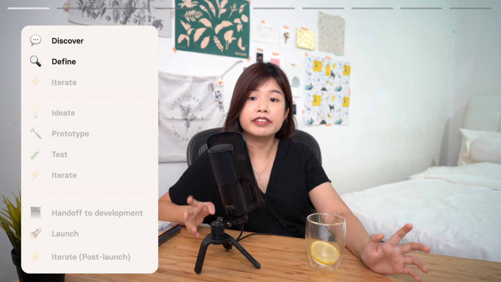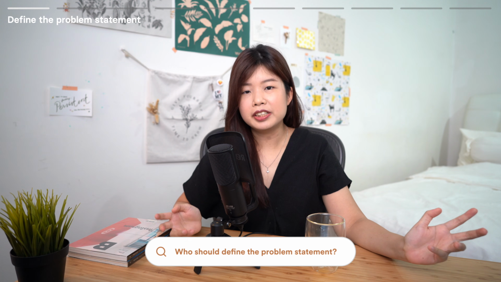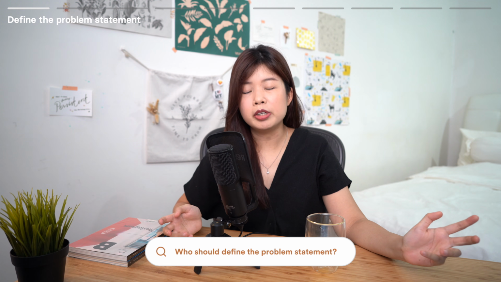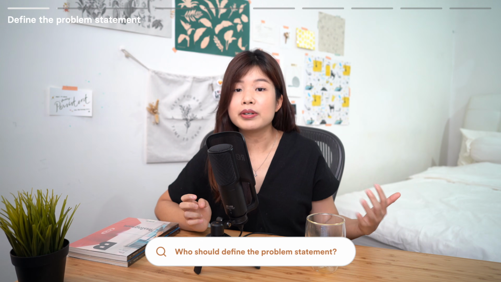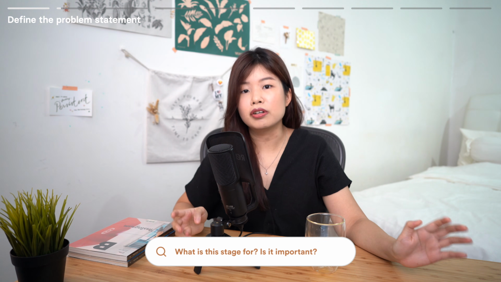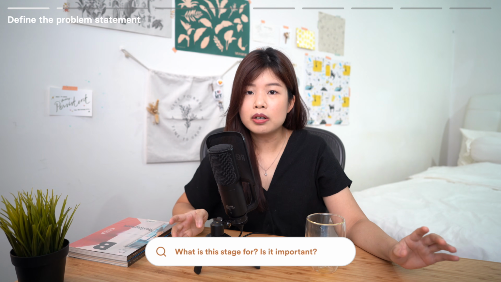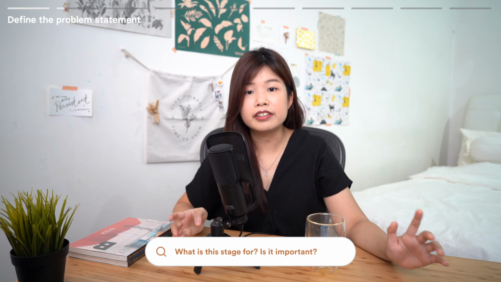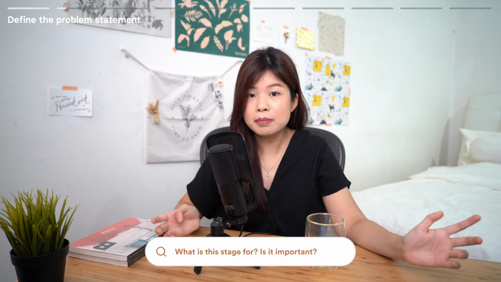Next up, we will define the problem statement. The purpose of this stage is to find out what problem you're trying to solve for your users. It will set the right mindset and expectations in later stages. This stage should not just fall on the designer. The stakeholders also play a part in defining the problem statement. It is a team effort.